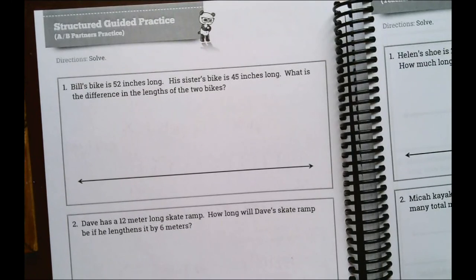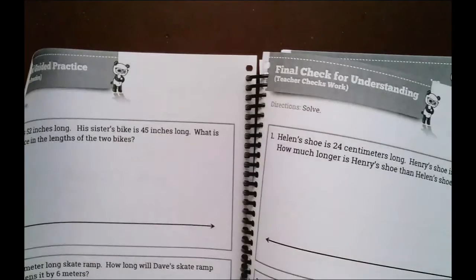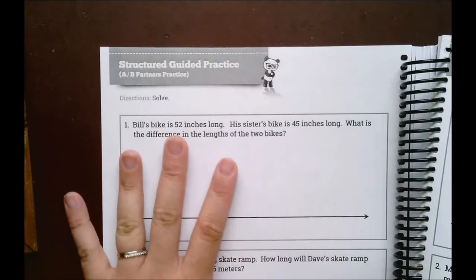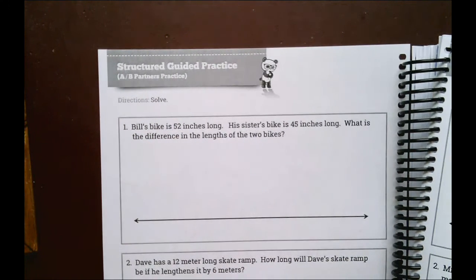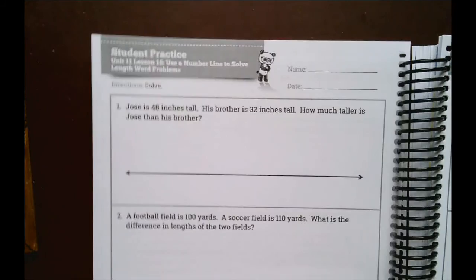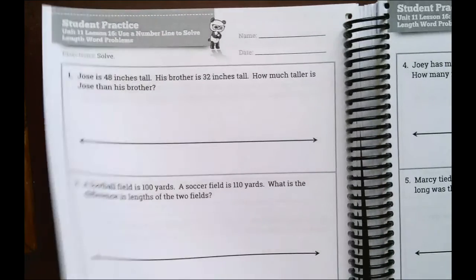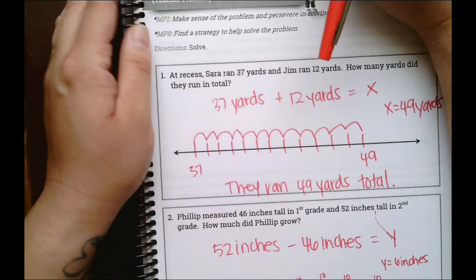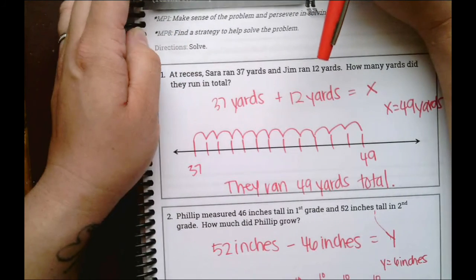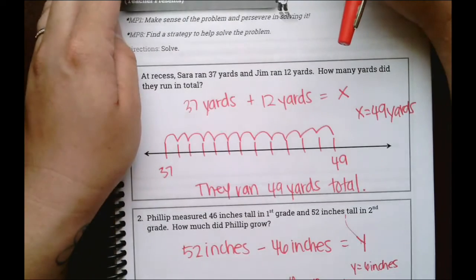All right, so you need to finish structured guided practice and final check for understanding, and your student practice. So again, do structured guided practice for both lessons 15 and 16, and then final check for understanding for both, and then student practice for lesson 16. All right, guys, get going. Please, if you need any help, let me know. I will be happy to have a meeting with you or a tutor session.